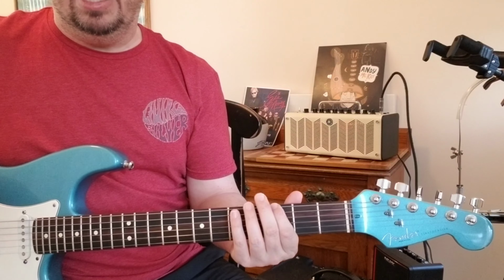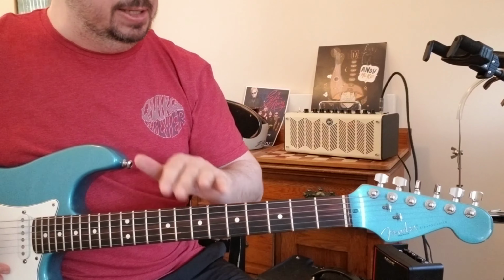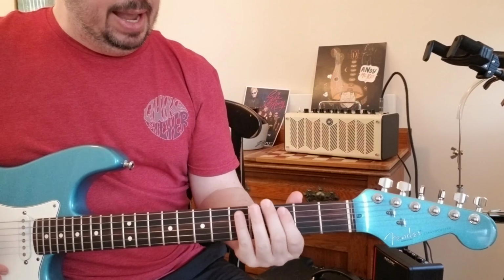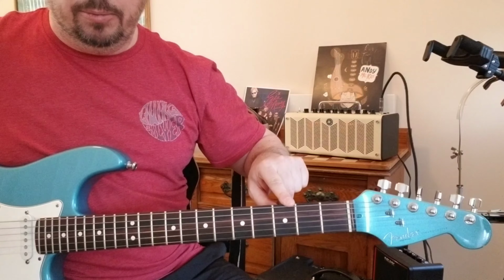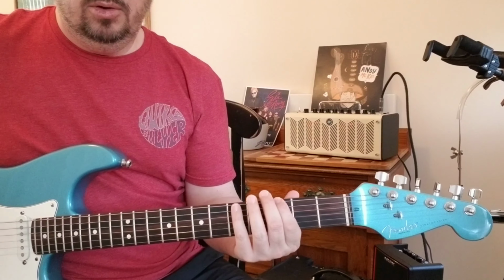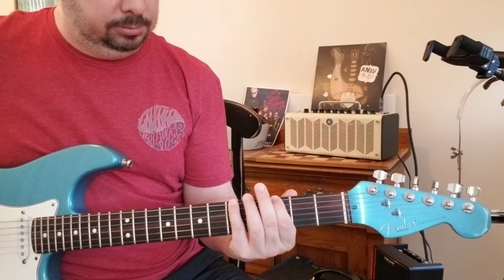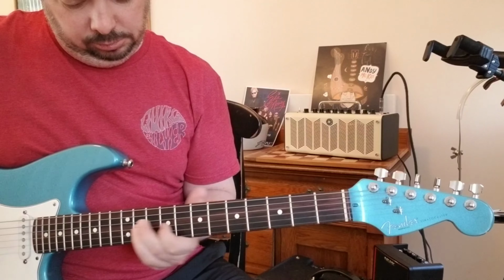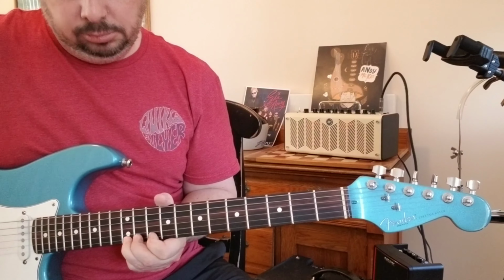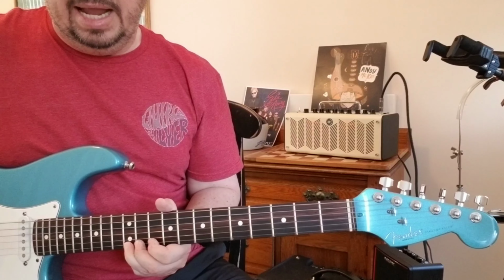So what that pattern is, again, it's the same intervals, it's the same notes, it's just a different way of doing it, okay? So again, if I'm starting here with my root, watch how this goes. I hit those same 5 notes.